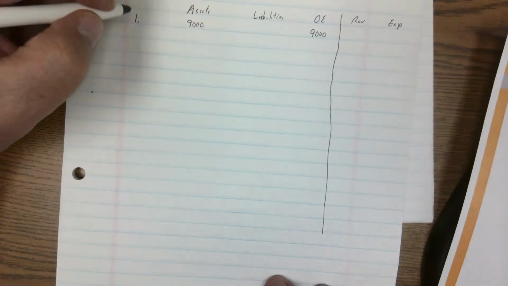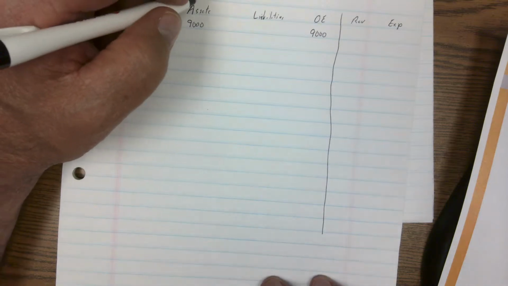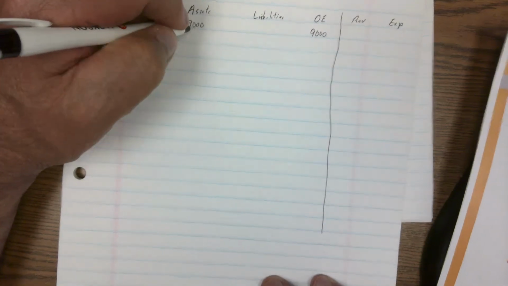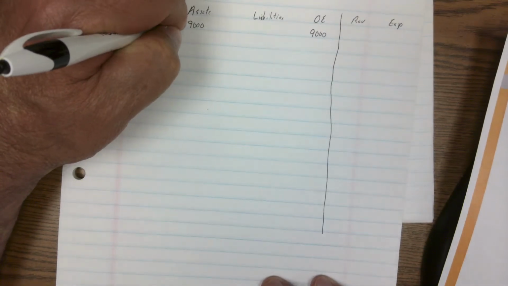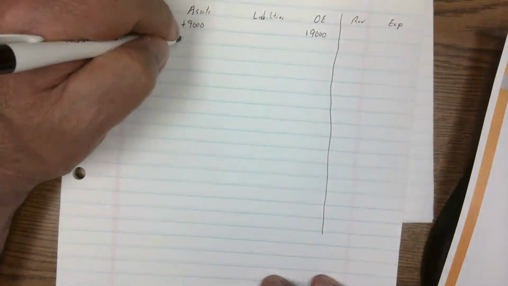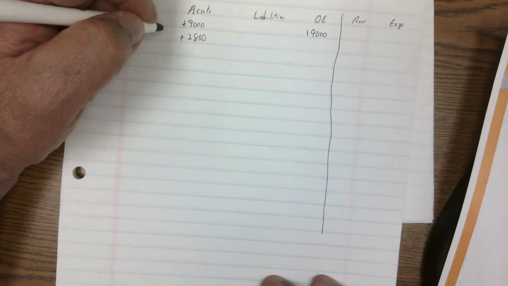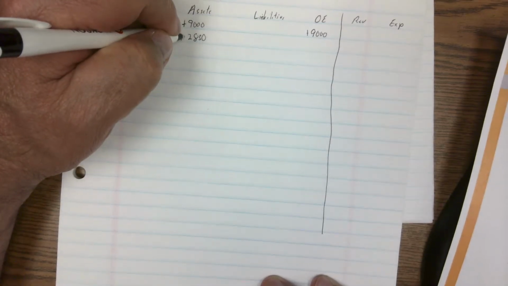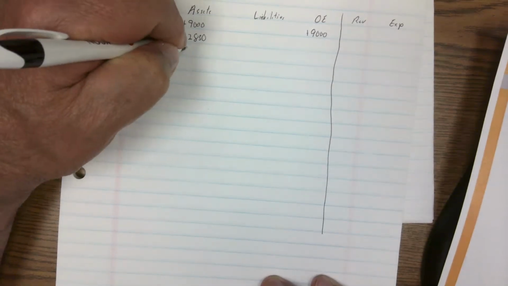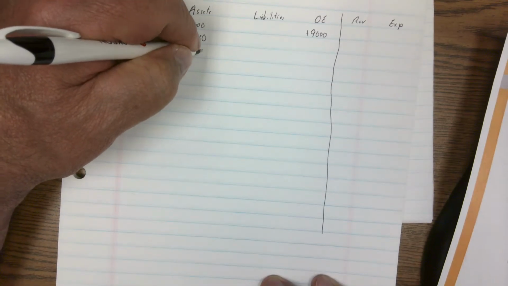Okay, number 2 says that I paid $2,850 cash for a 6-month lease on a van for the business. Okay, so this one is going to be a plus 2,850 and minus 2,850.